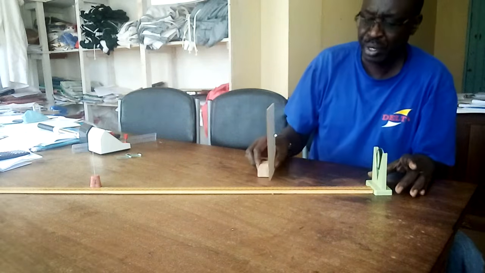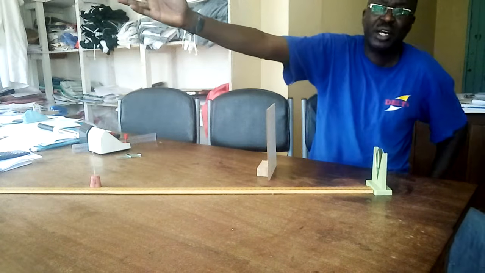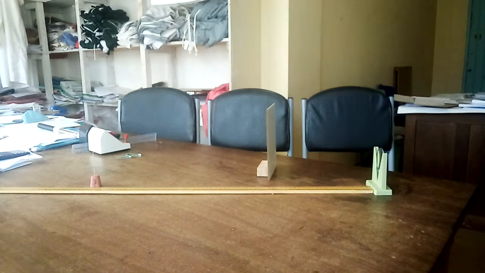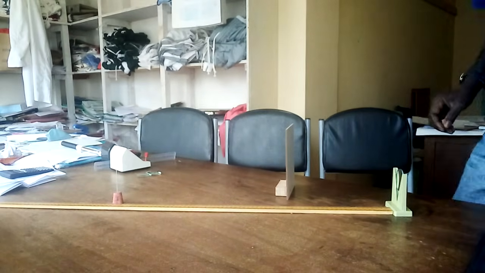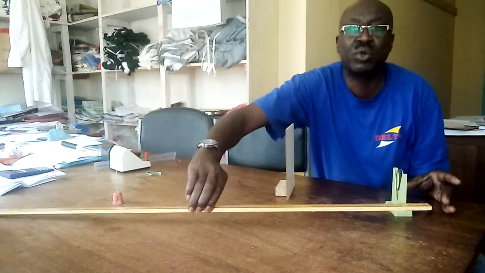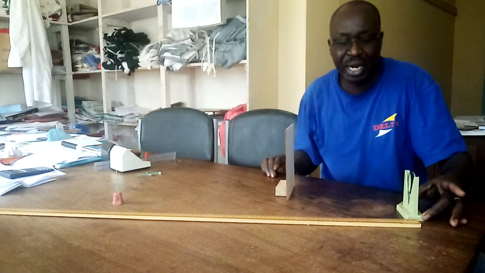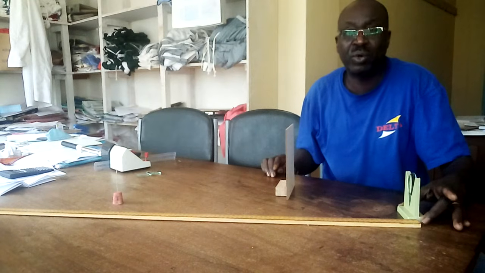So for example, I have the window on this side. Maybe I try to just move this. You see the window on that side. And now we want to do the experiment. Once in a while, I must focus so that you get the idea. So I have my meter rule here. I've put the mirror at the beginning of the ruler.